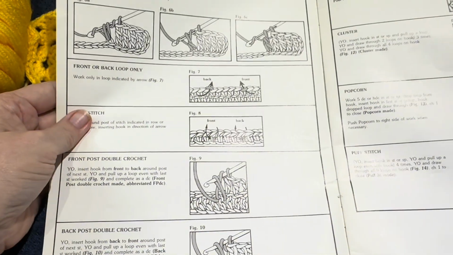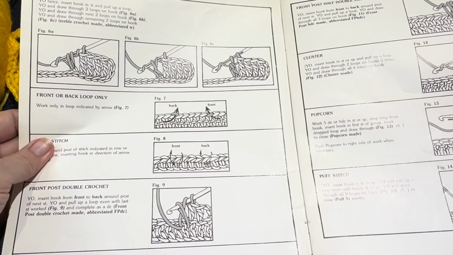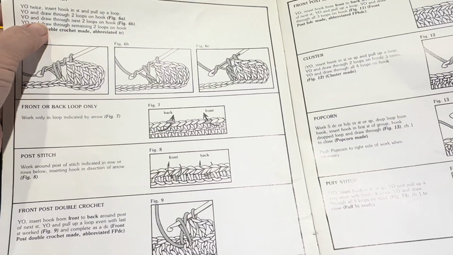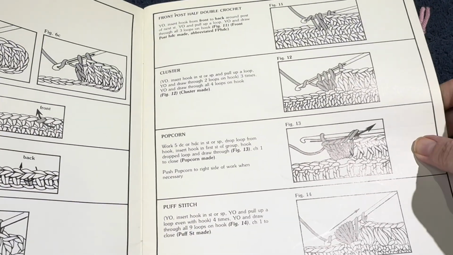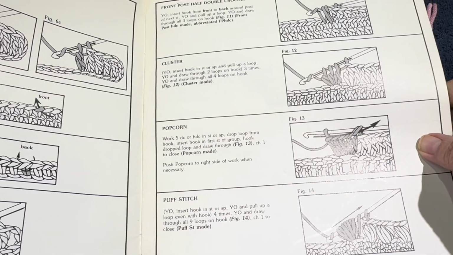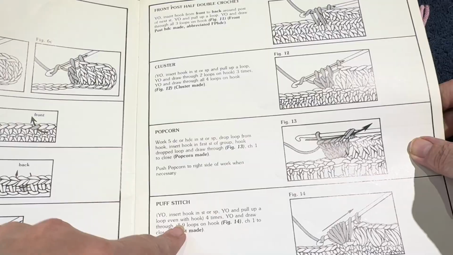And I have two pages here of the same thing, and it'll say things like yarn over, draw through. This is just basic stitch diagrams. These are fine to show you because it's not a pattern. And it tells you how to do a popcorn, how to do a cluster, how to do the puff stitch, that kind of stuff. Different stitch guides will tell you different things.